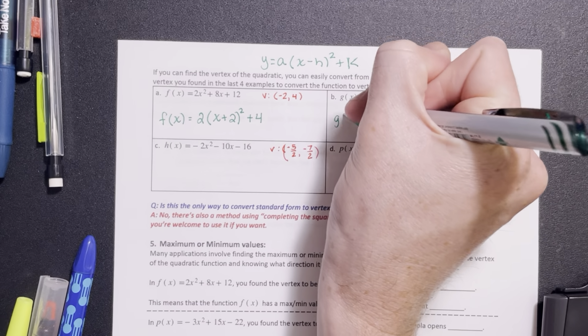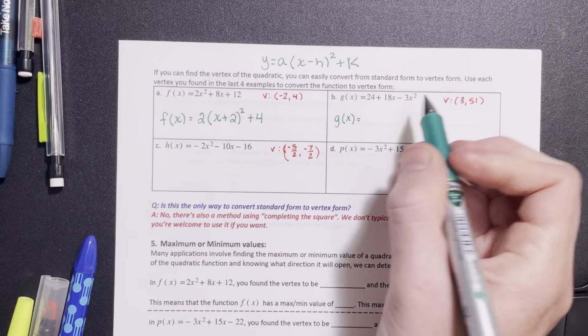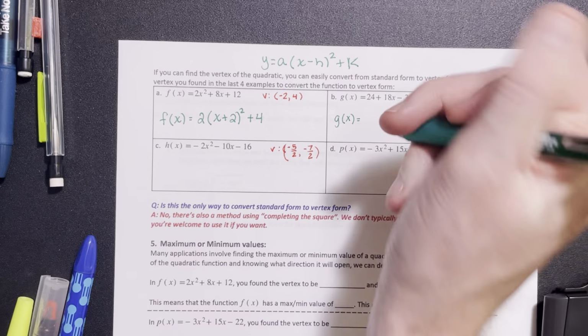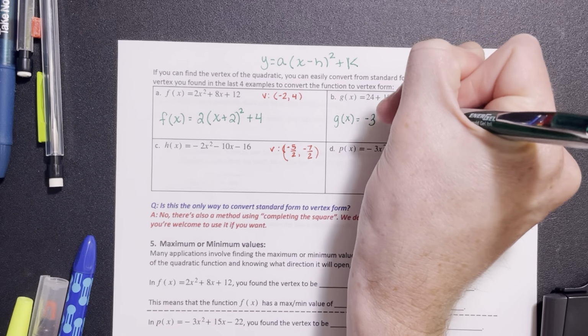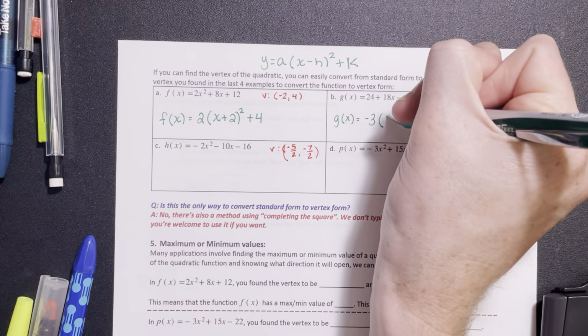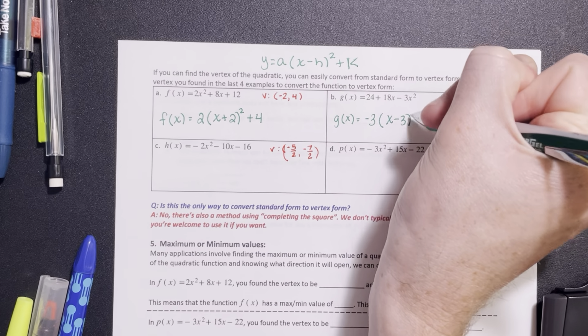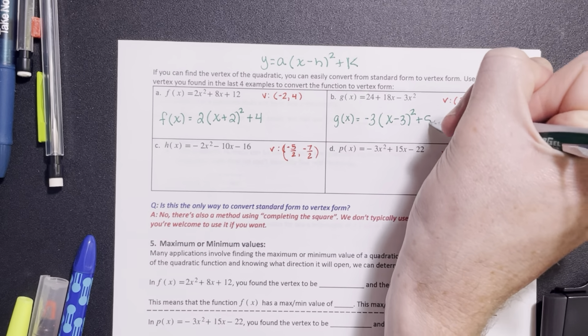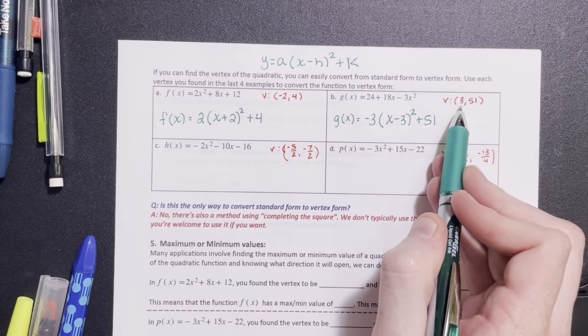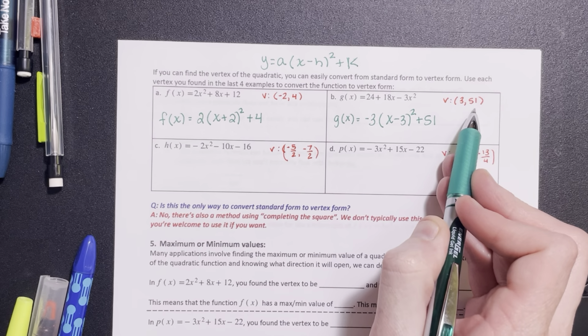And for b, g of x, has a value of -3. So we're going to put -3 out front, and then (x minus 3) squared plus 51. This vertex shifted right 3 and up 51.